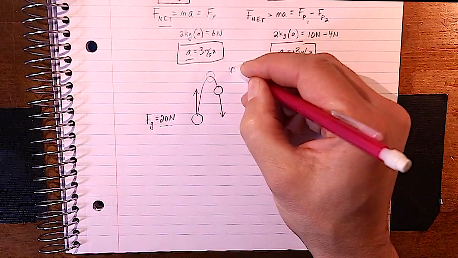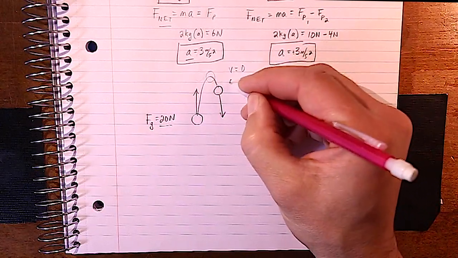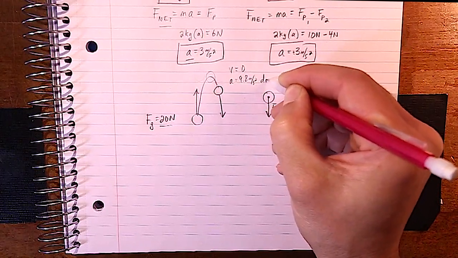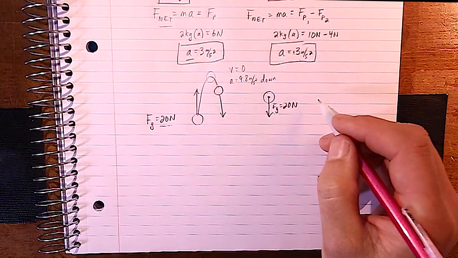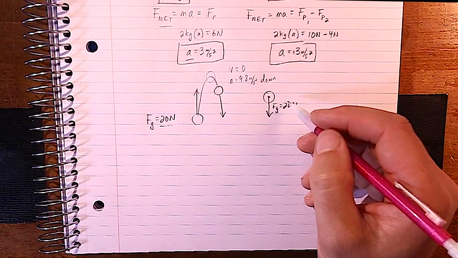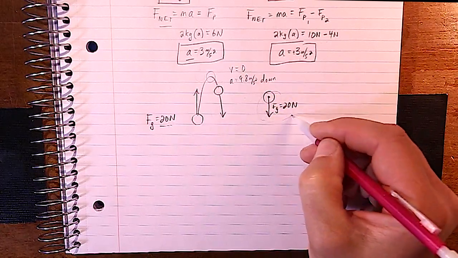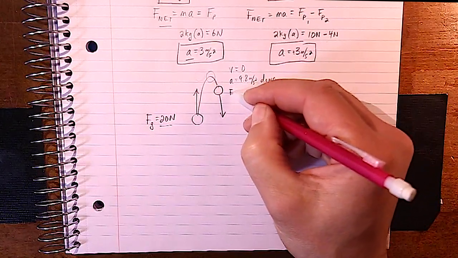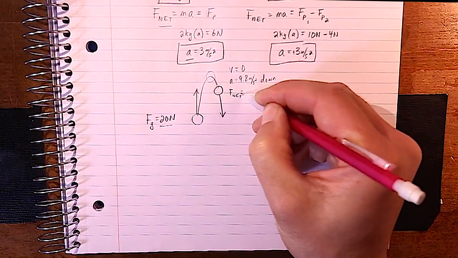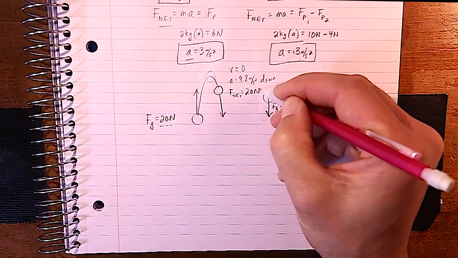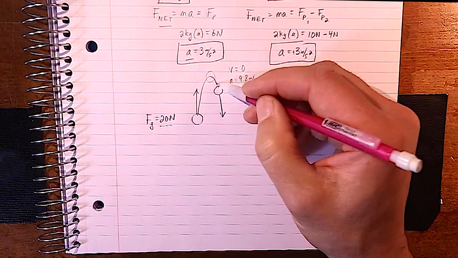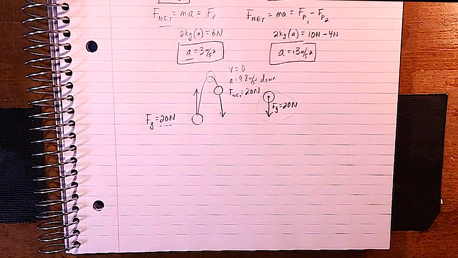We know that the velocity is 0. We know that the acceleration is 9.8 meters per second squared down. But what's the net force? There's only one force acting on it. If there's only one force acting on an object, that force is the net force. So what's the net force at the top? It's 20 newtons. In fact, it's not just 20 newtons at the top, it's 20 newtons everywhere along this trajectory.